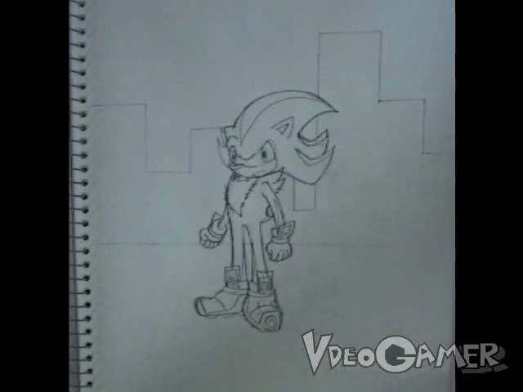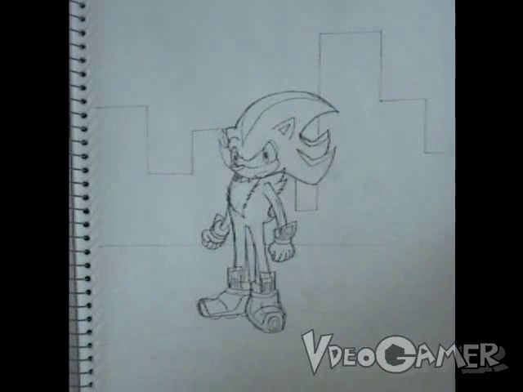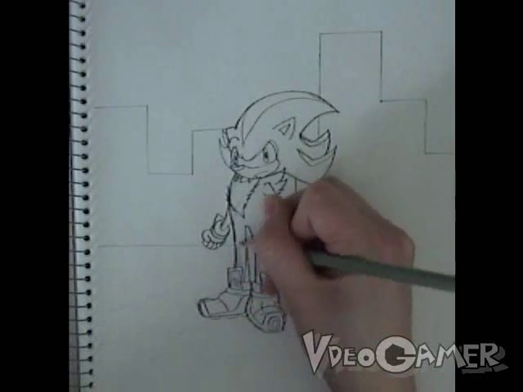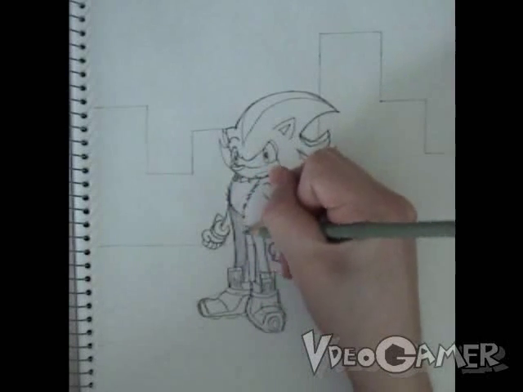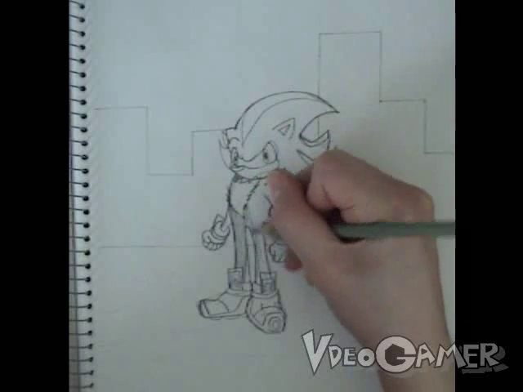First, I'm going to choose to color the black part of Shadow, and instead of just going ahead and coloring it black right off the bat, I'm going to color it a gray. That way, if I feel like it, I can add shading and more depth to Shadow's body and any other black part.